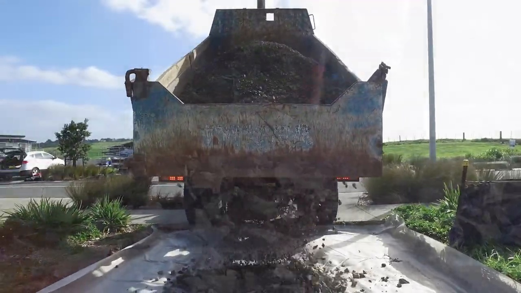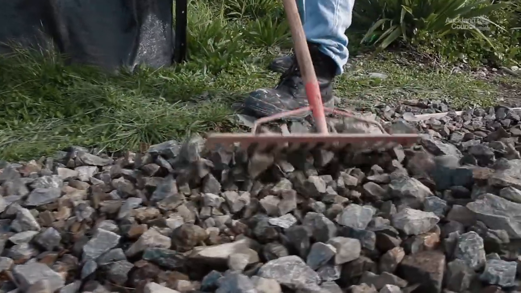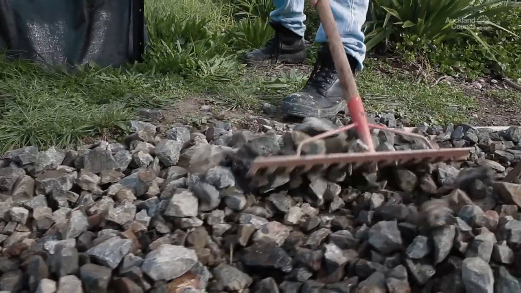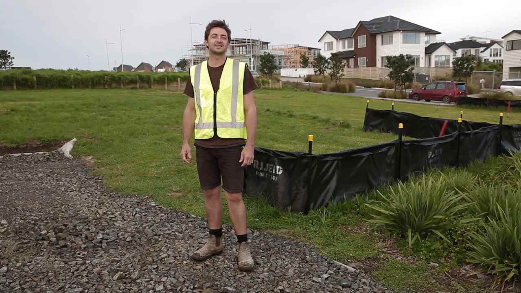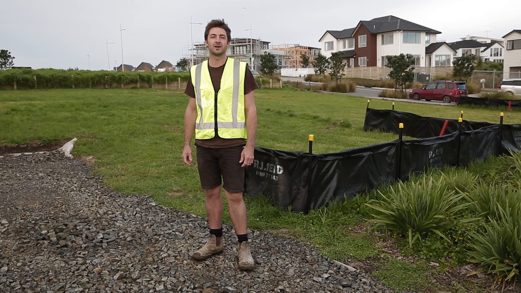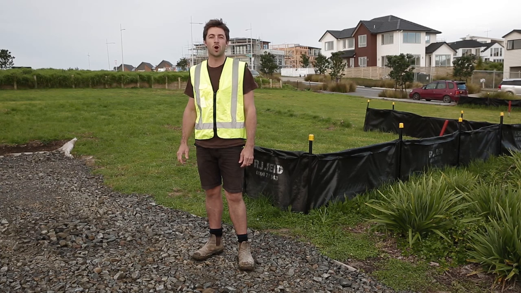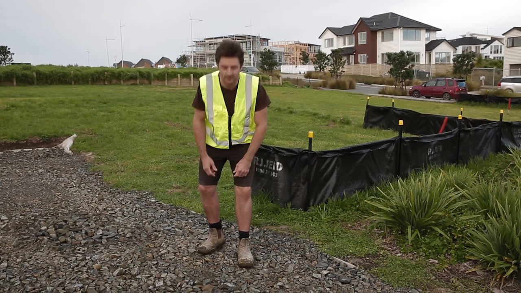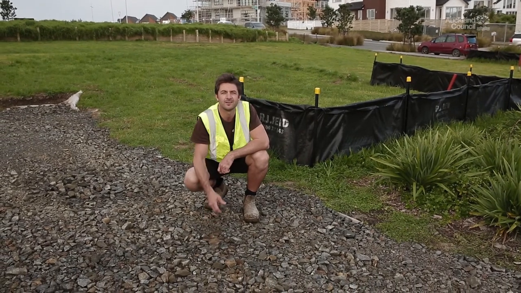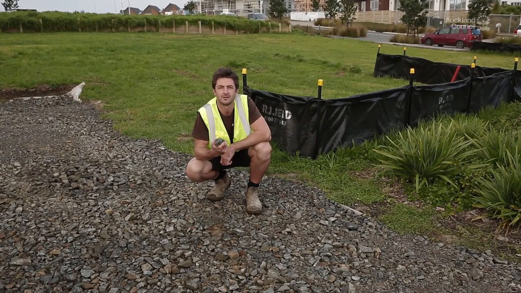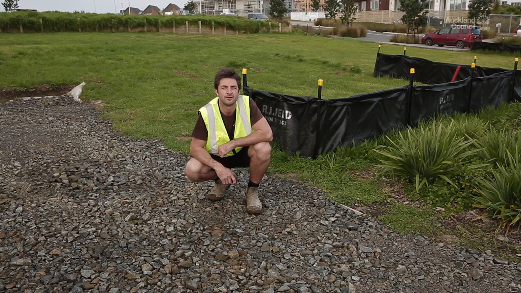This creates a rough surface for tyres and stops mud and earth being tracked onto the road. Don't use material like sand, crushed concrete or asphalt to build your entranceway. They won't work well. So use aggregate, and not just any aggregate, large washed aggregate. If you have too much fine material, it'll get tracked out onto the road. Once this is done, you're set.